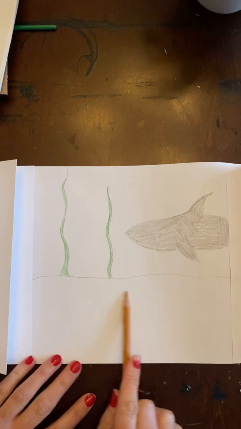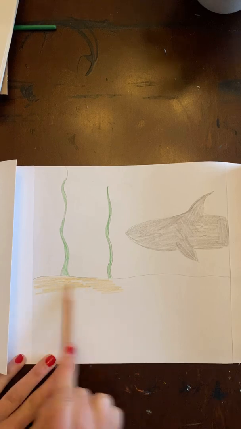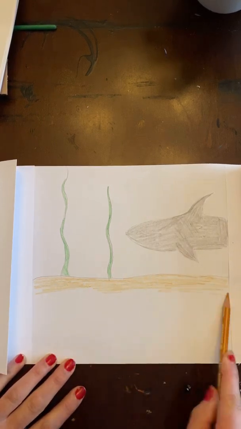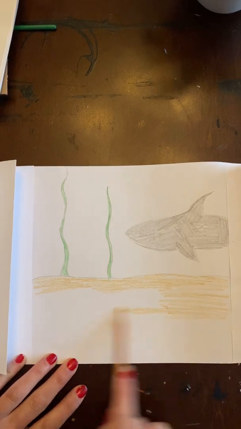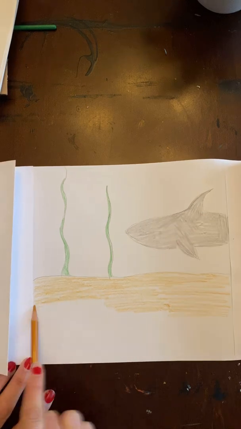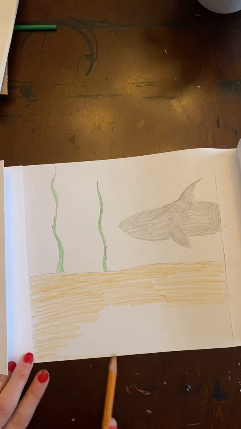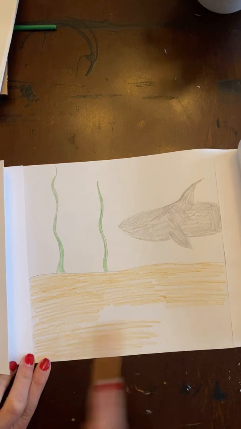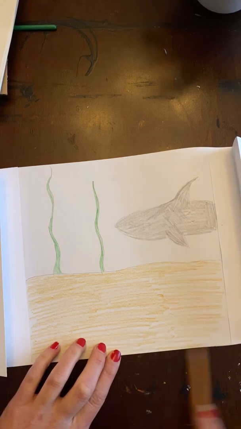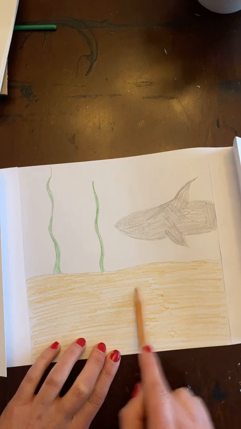All right, so now I'm going to just fill this in here with some color. And then I'm going to do something so that it looks like it's far away. I'm working quickly. You guys aren't going to work this quickly. You'll do better quality work than me. I just want to show you how I might make it look like it's under the sea.